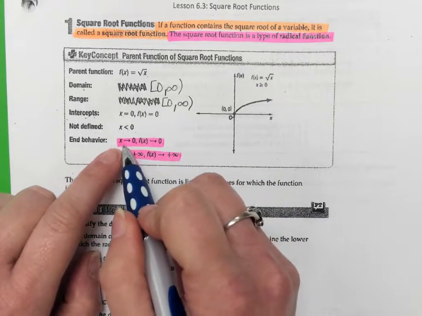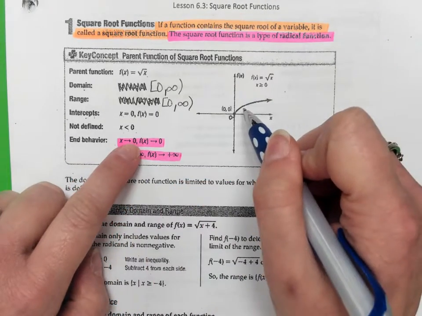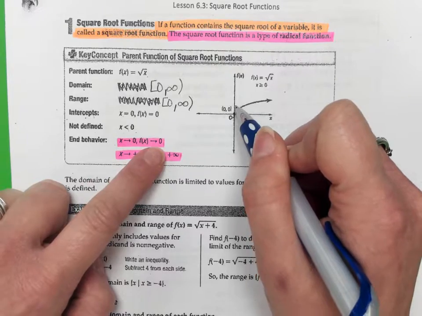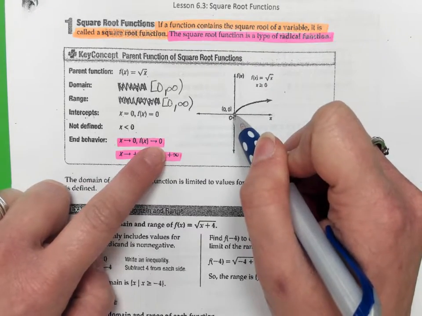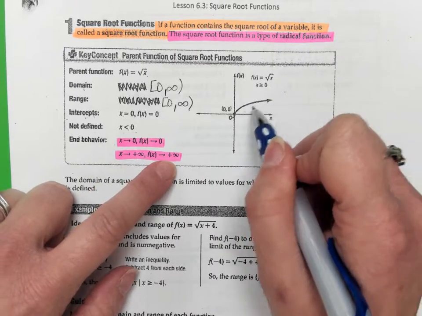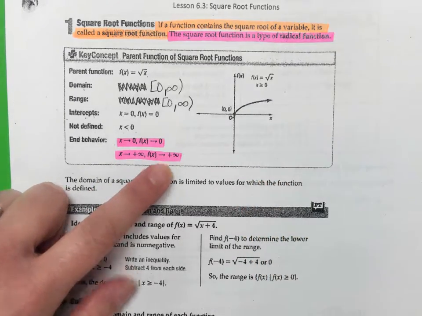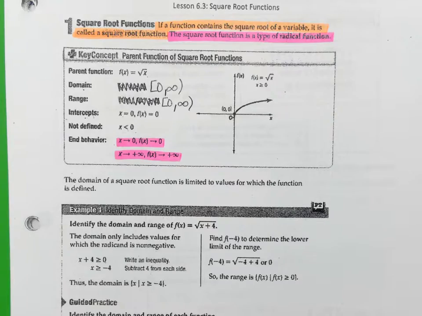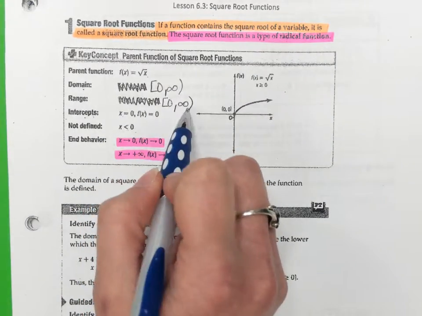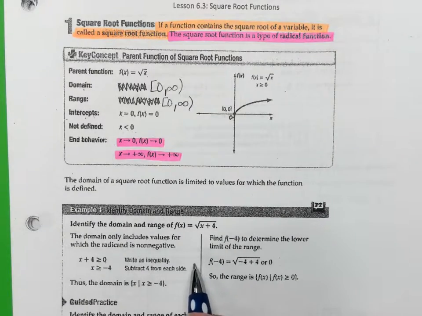So, as your x's are going to 0 right here, what are your y's doing as well? They're going to 0. As your x's are going to positive infinity, what are your y's also doing? Positive infinity. Does that make sense to everybody? Okay. Or you can just look at both of your domains and ranges. Got it good? All right, let's look at this problem down here.